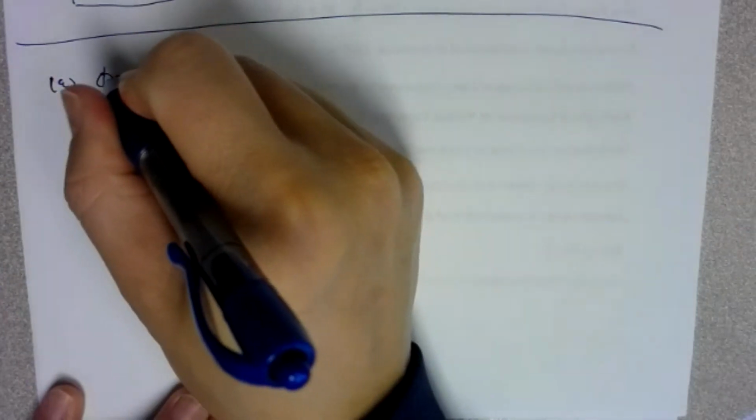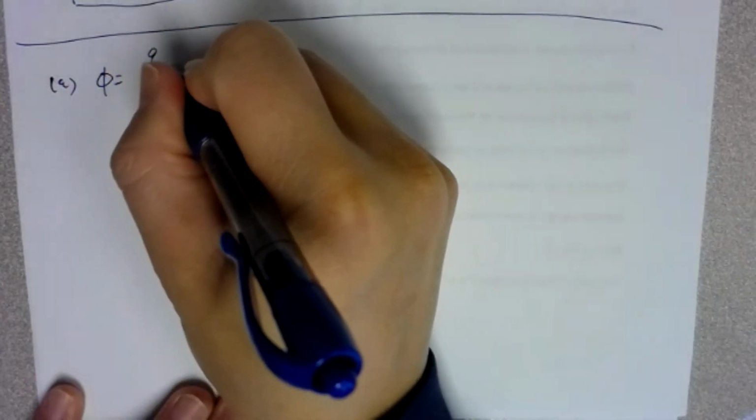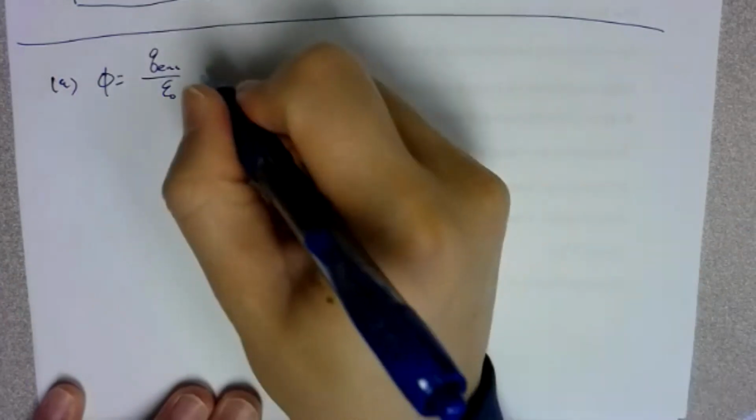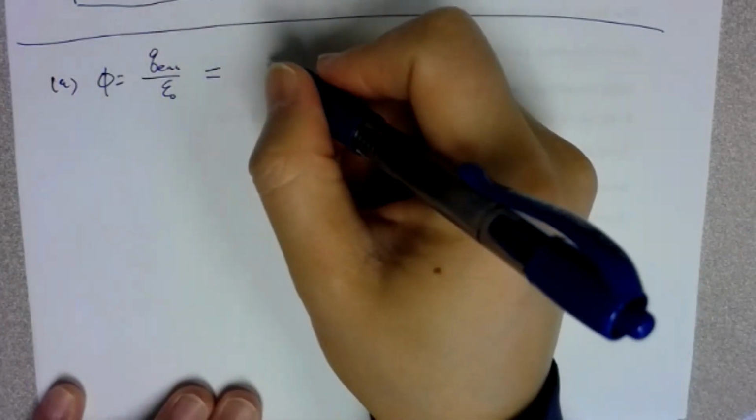So for A, you are going to apply Gauss's law. So flux equals Q enclosed divided by epsilon naught. All right. So for this surface, there are only positive charges enclosed by that surface. Okay, so this is the cross-sectional area. So think about this as a blob.